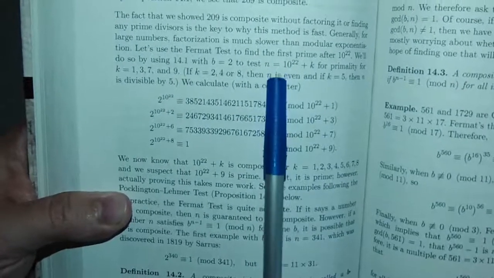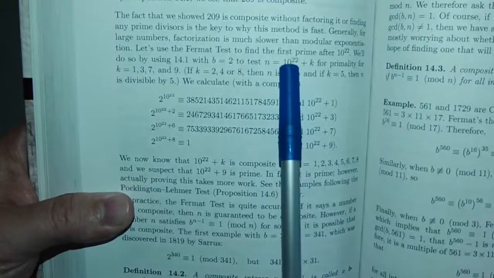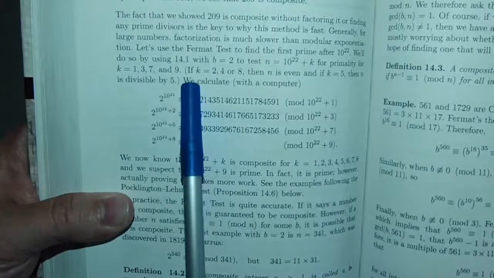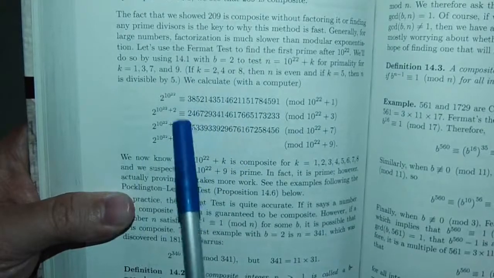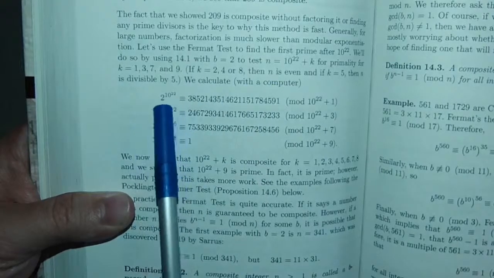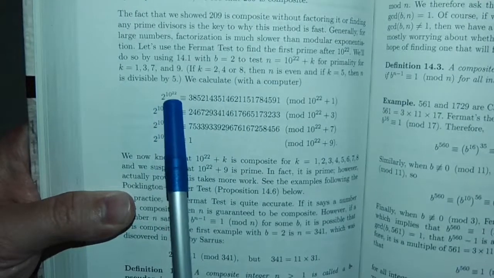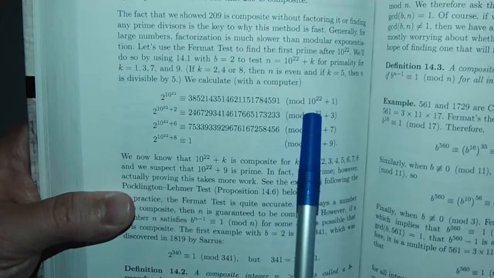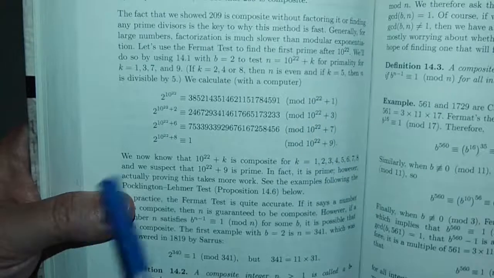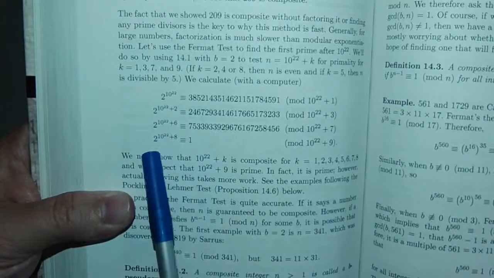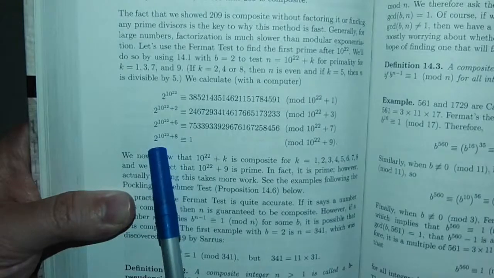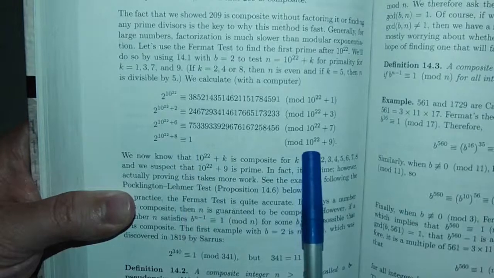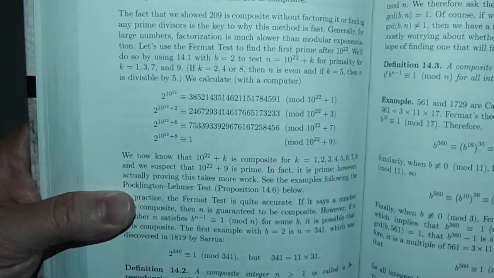So if we have the number n is 10 to the 22nd plus k, where k is 1, 3, 7, or 9, then computing with a computer, we calculate 2 to the 10 to the 22nd. That is congruent to this number mod 10 to the 22nd plus 1. And then we compute these successively up to 2 to the 10 to the 22nd plus 8. That is congruent to 1 mod 10 to the 22nd plus 9.